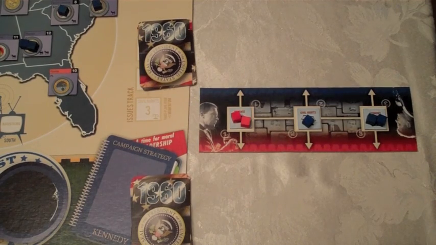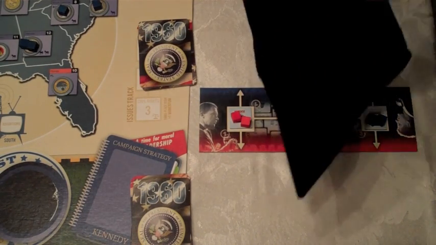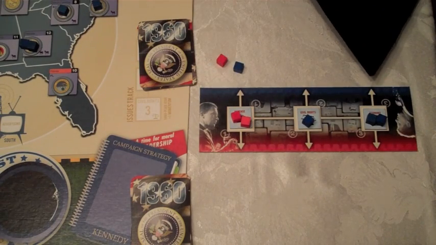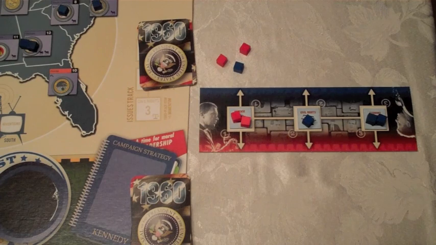The first thing that happens during the debates is an initiative check. So cubes are drawn from the initiative bag until you get 2 cubes of the same color. So in this case, Nixon won the initiative check, so he will have the initiative during the debates turn.